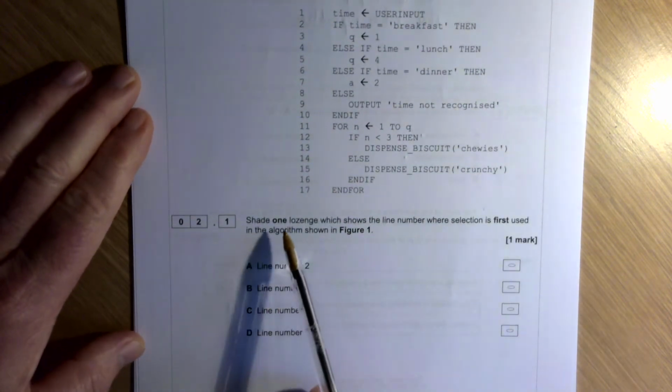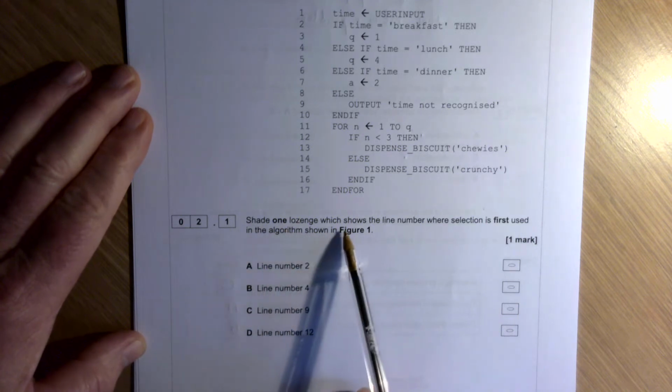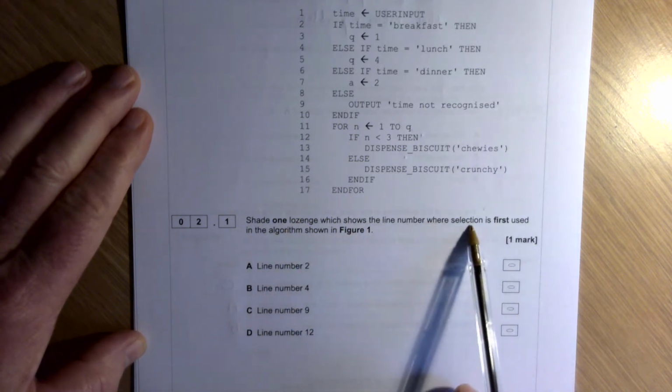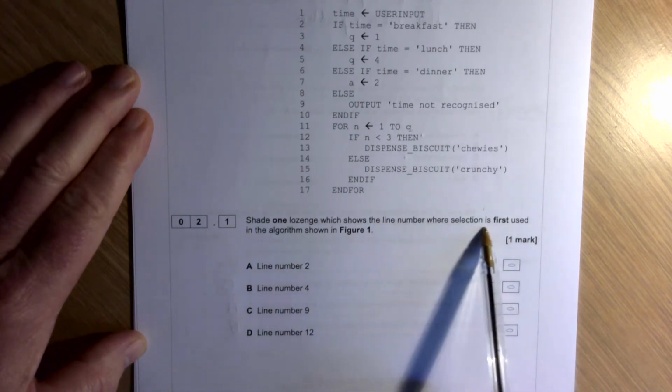Okay, let's have a look at the questions. Shade 1 lozenge, which shows the line number where selection is first used. So selection, when we're making a decision.